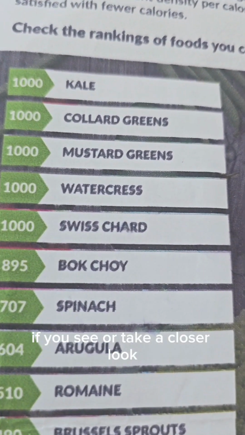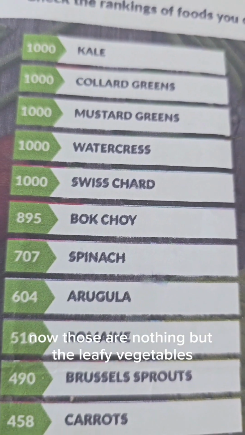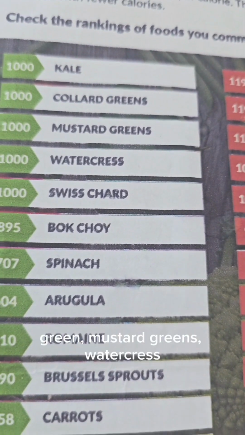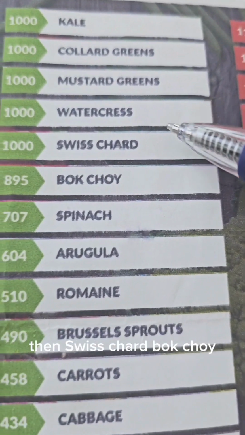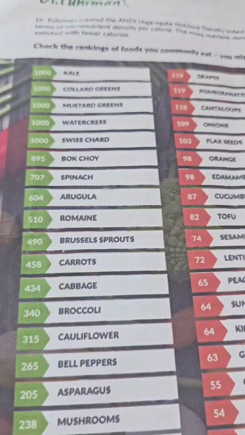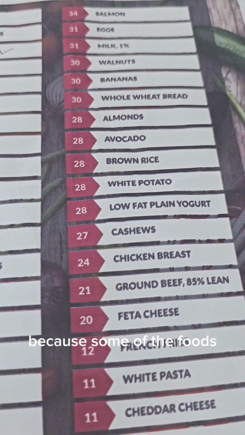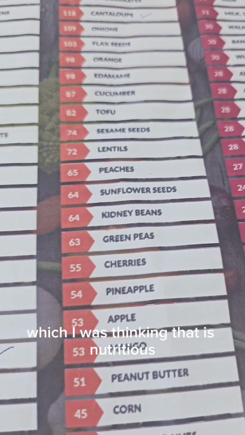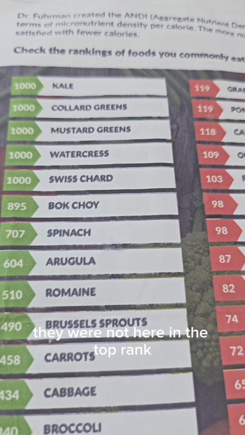If you take a closer look, those are nothing but leafy vegetables: kale, collard greens, mustard greens, watercress, then Swiss chard, bok choy. And I was really surprised to see this list, because some of the foods which I was thinking were nutritious were not here in the top rank.